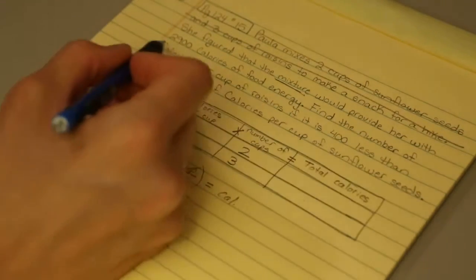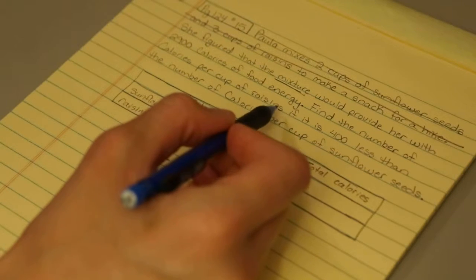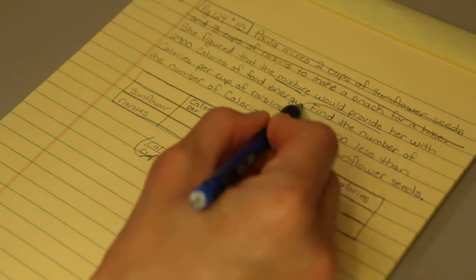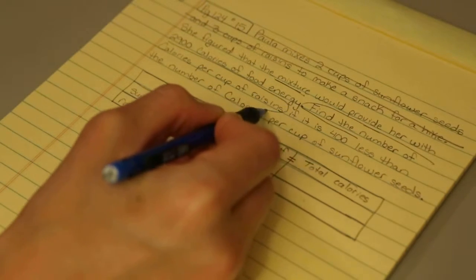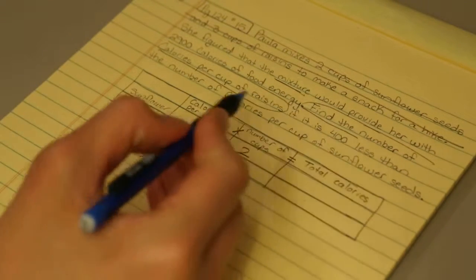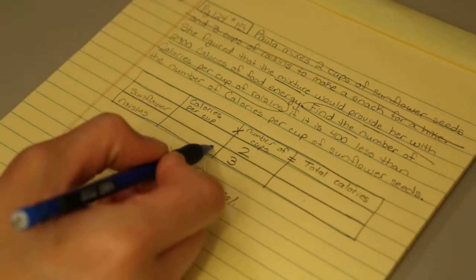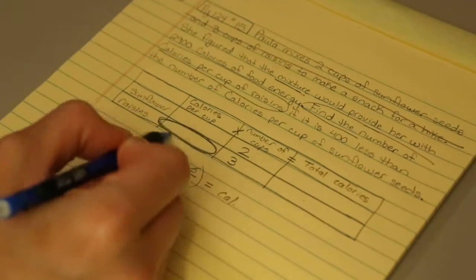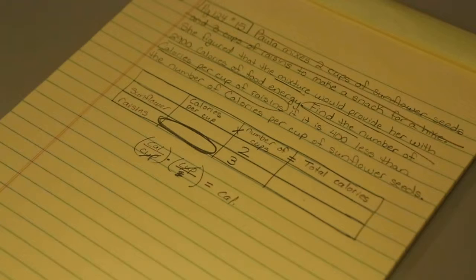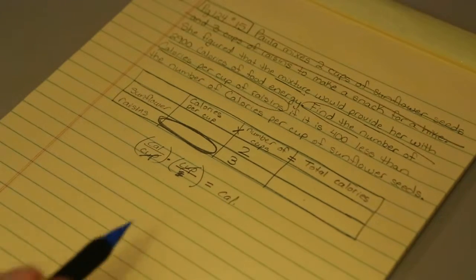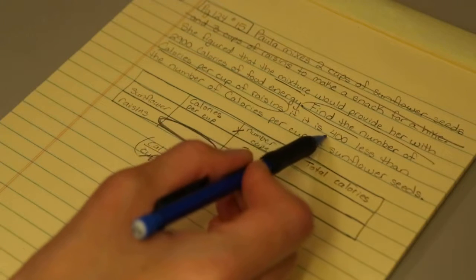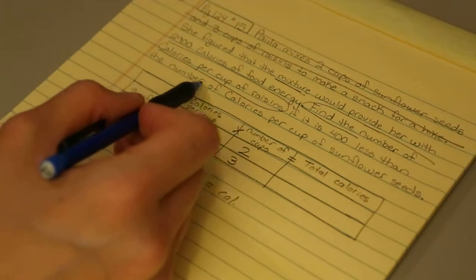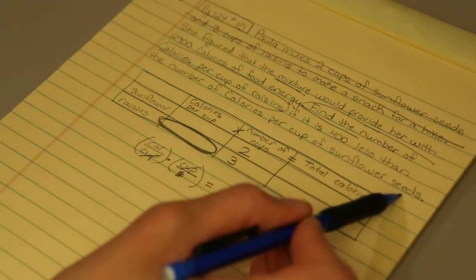Find the number of calories per cup of raisins. All right, that's your question, or what you're being asked to find. Calories per cup, raisins, that means this is the box that will have your final answer in it. Okay, let's keep going. Find the number of calories per cup of raisins if it is 400 calories less than the number of calories per cup of sunflower seeds.